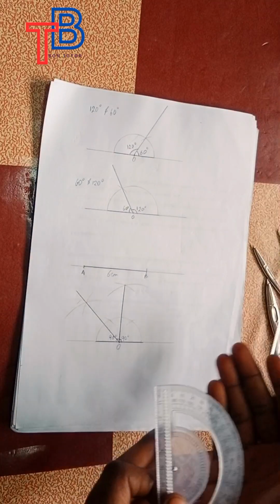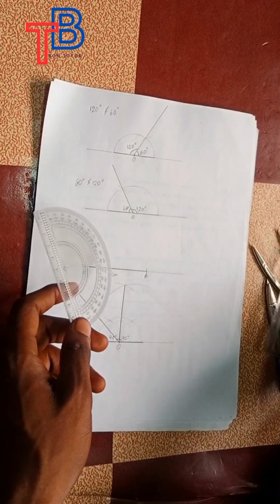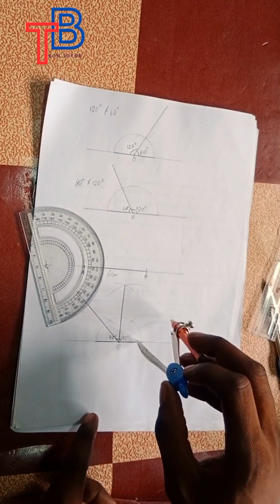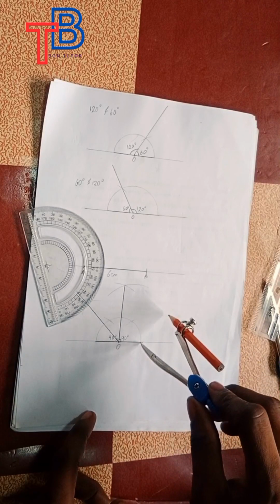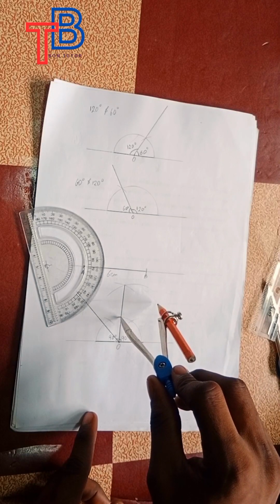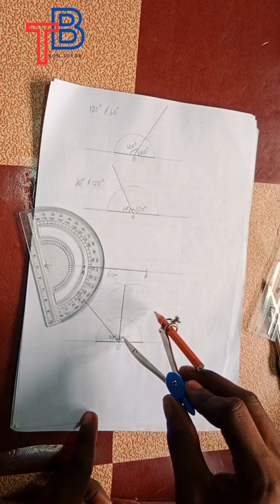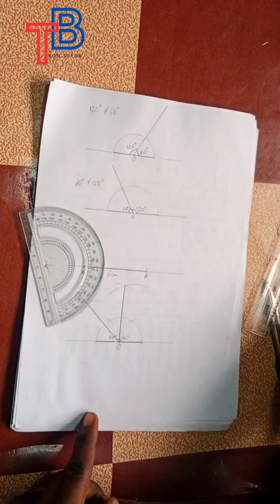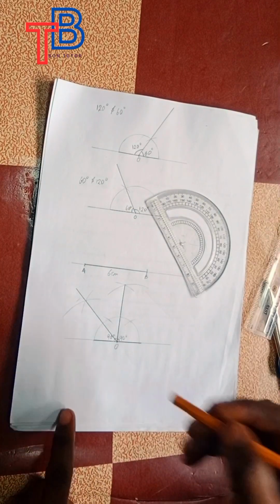If you want to do it to the other side also, it's still the same principle. Just open your compass to any reasonable radius. Start at the beginning of the angle here, make an arc. Start at the end of the angle here, make another arc. Where the two arcs cross each other, draw a straight line to join it with the center of your circle, and voila, you also have 45 degree.